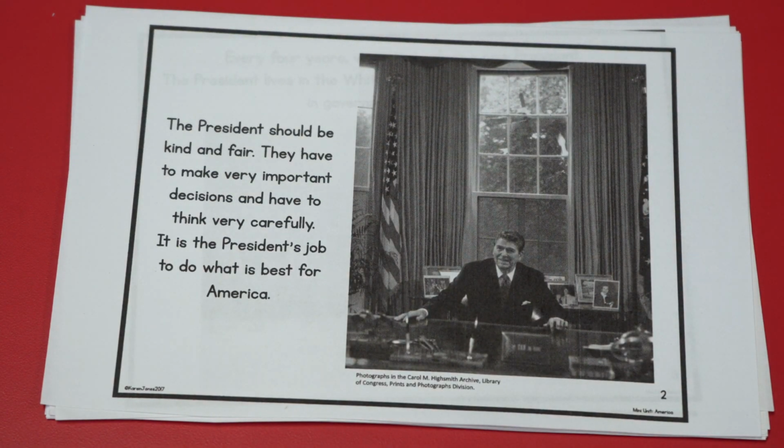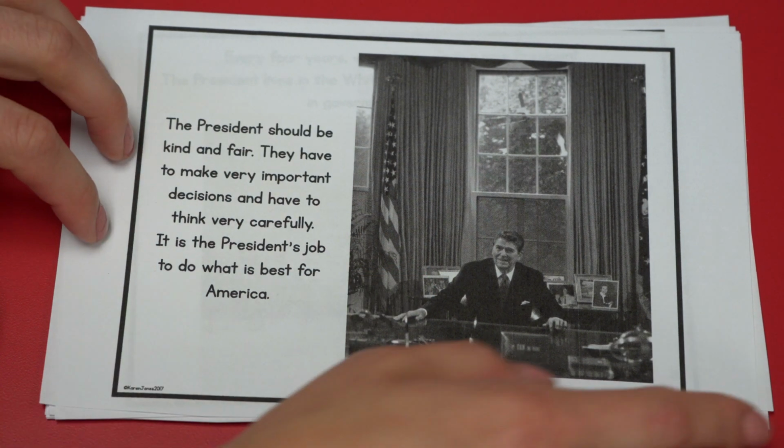The president should be kind and fair. They have to make important decisions and have to think very carefully. It is the president's job to do what is best for America. And this is Ronald Reagan, one of our past presidents.